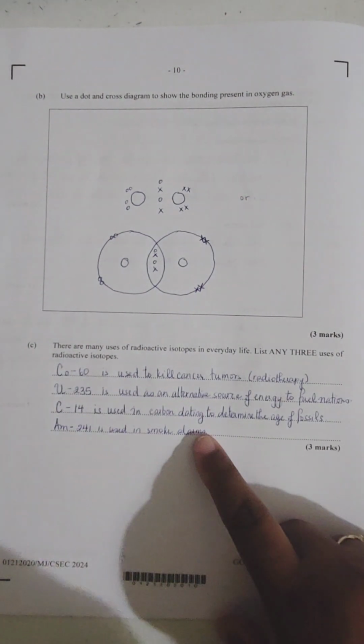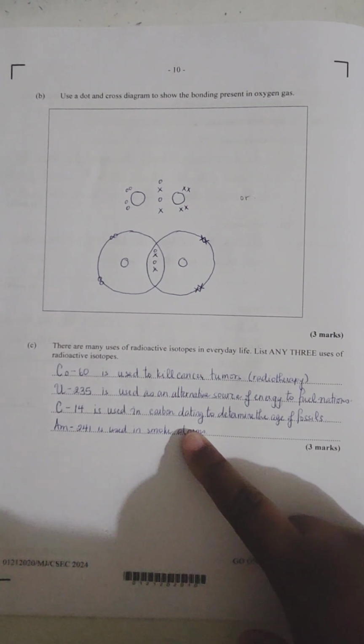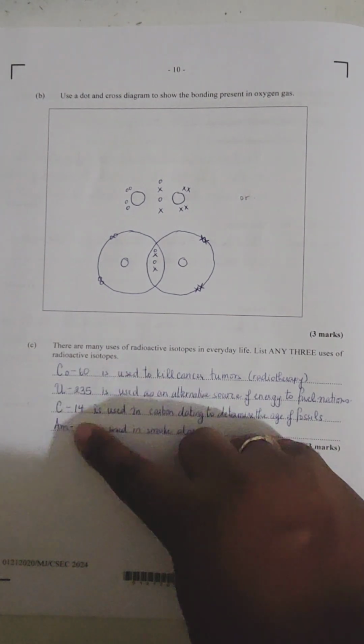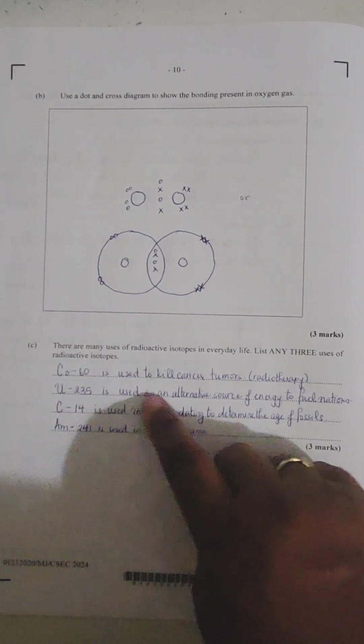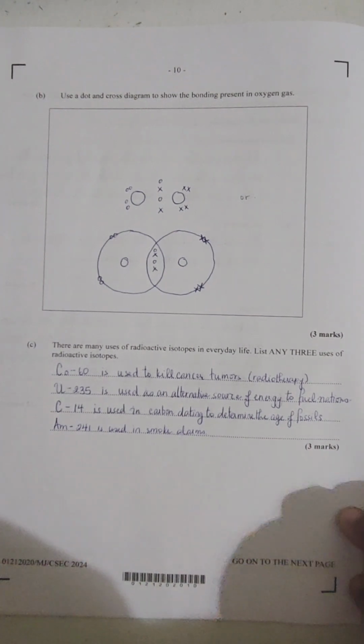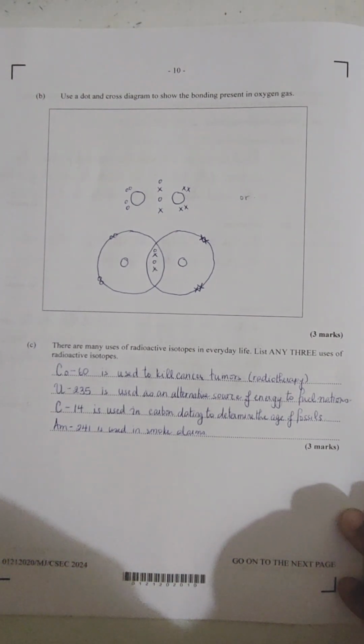Then they said there are many uses of radioactive isotopes in everyday life. List any 3 uses of radioisotopes. And so I listed at least 4. I said cobalt-60 is used to kill cancer tumors in radiotherapy, and then we have uranium-235 is used as an alternative source of energy to fuel nations. Carbon-14 is used in carbon dating to determine the age of fossils. Then we have americium-241 is used in smoke.